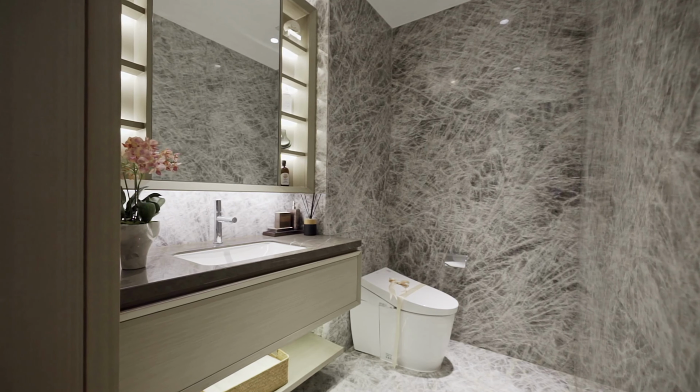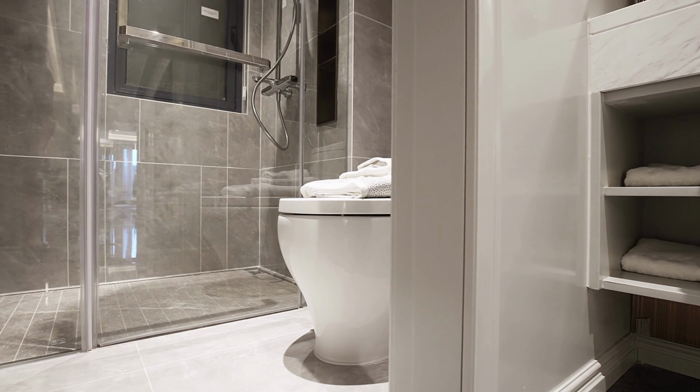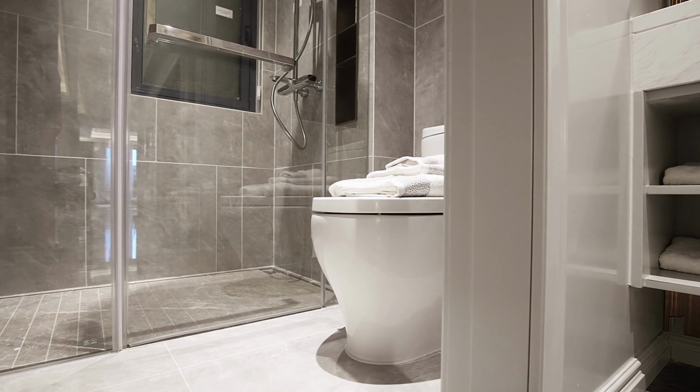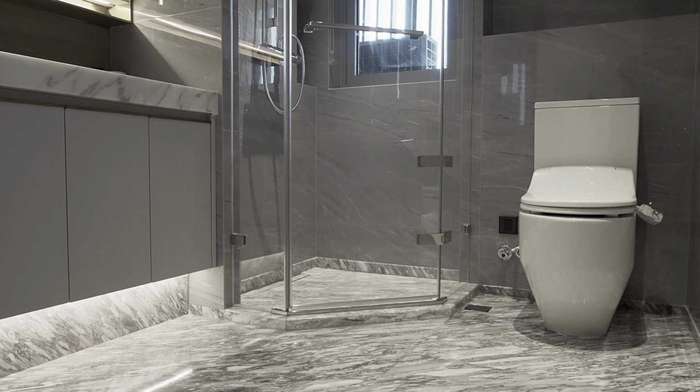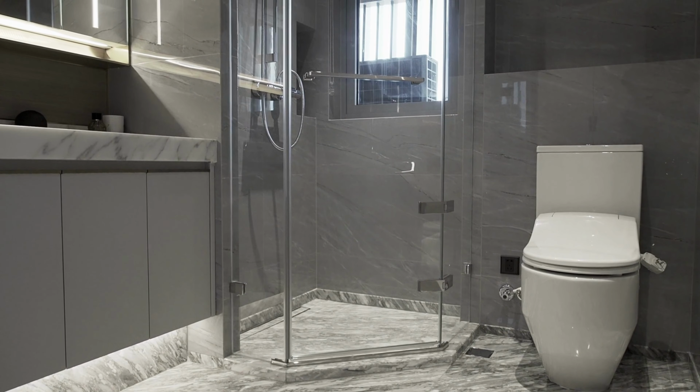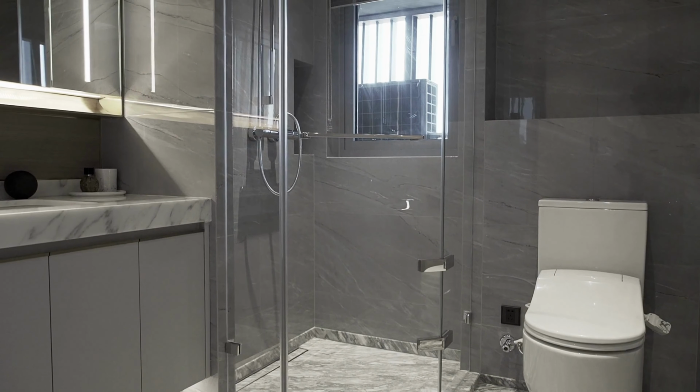Step 2. Choose your fixtures and finishes. Once you have a layout in mind, it's time to choose your fixtures and finishes. This includes things like your toilet, sink, shower, bathtub, and flooring. When choosing these items, consider both their functionality and their style. You want your new bathroom to be both beautiful and practical.